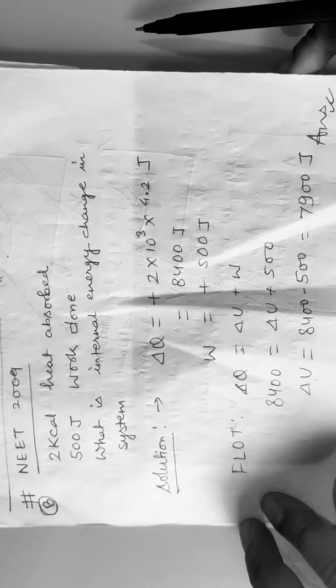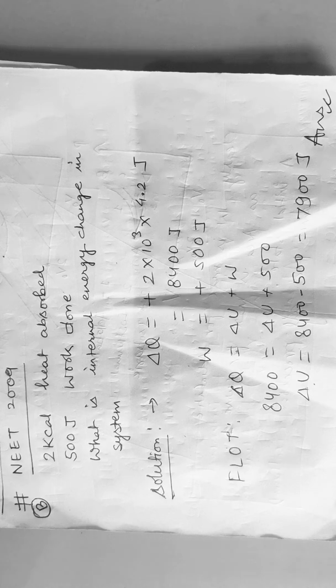Let us try to understand this question. It's NEET 2009. The question is like 2 kilocalories heat is absorbed. Okay, 500 joule is work done. What is the change in internal energy of the system? Now delta Q is converted into joules. First of all, it was given in calories, so it will be 2 into 10 raised to the power 3 into 4.2 joule. That's 8400 joule. Work done is given in joule, no problem.